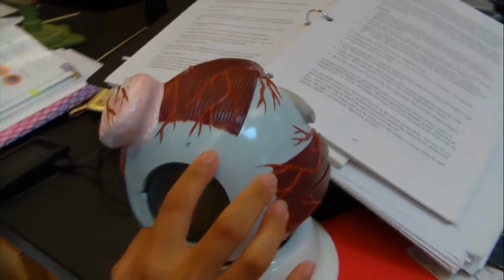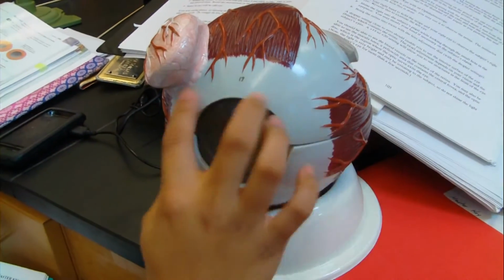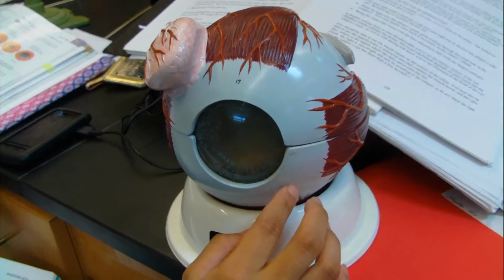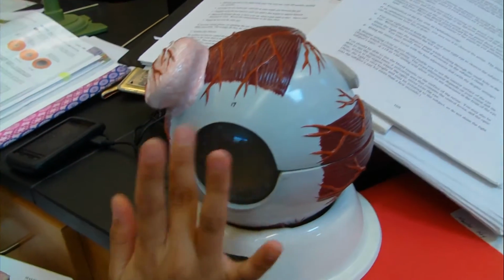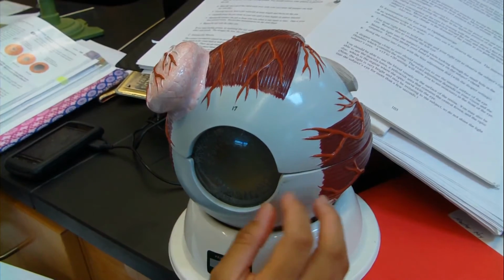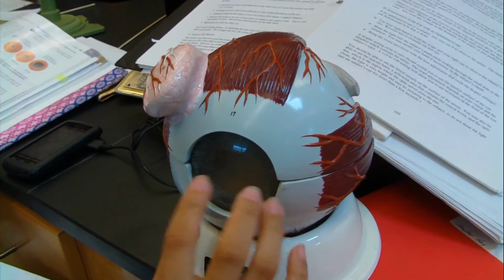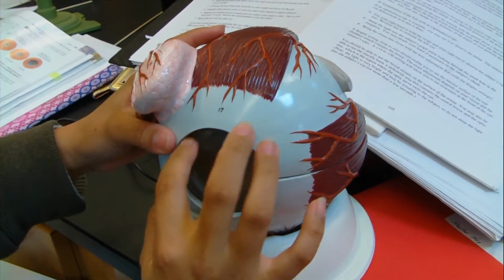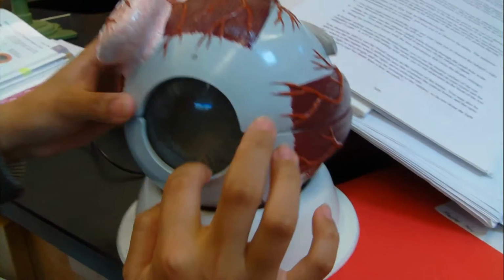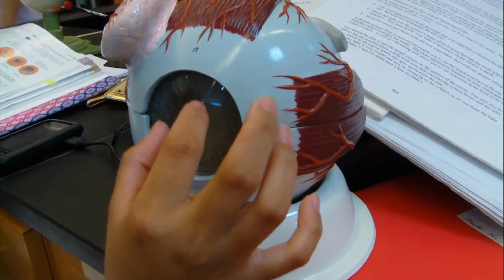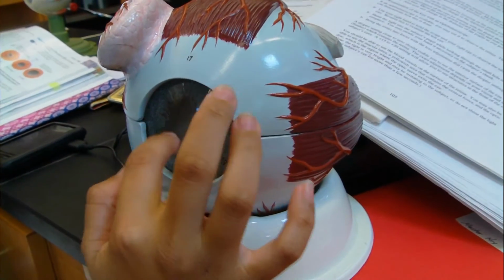This is the sclera, which is covered by the conjunctiva. The outer layer of this would be the cornea, which we don't have, but it should be right here before the lens. This one right here is your iris, the colored portion. And then in the middle should be the lens.